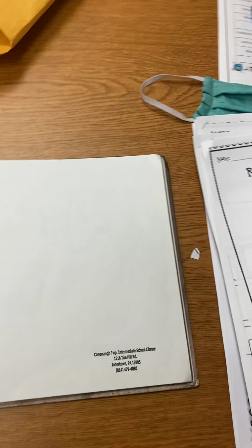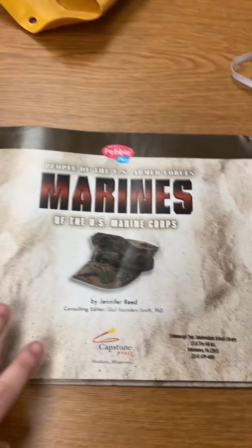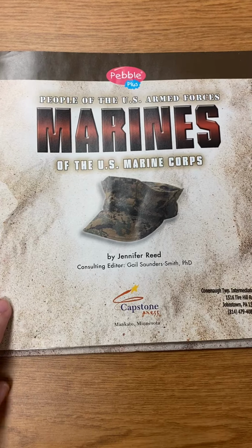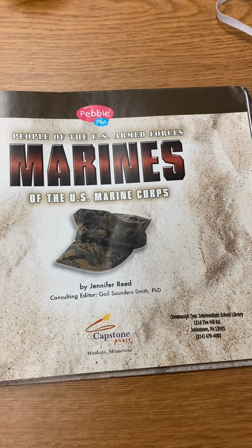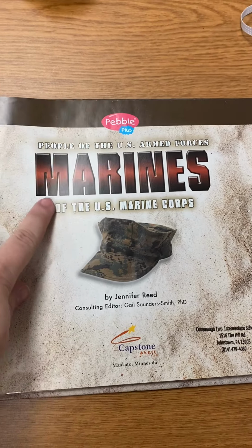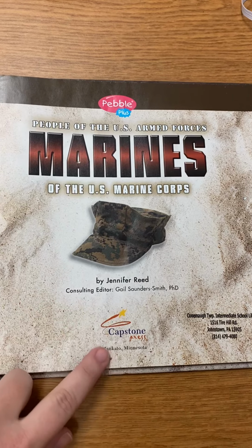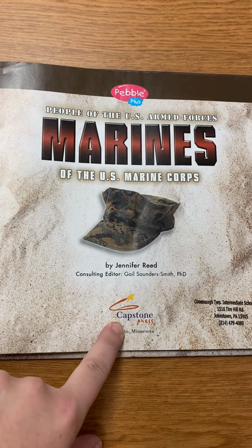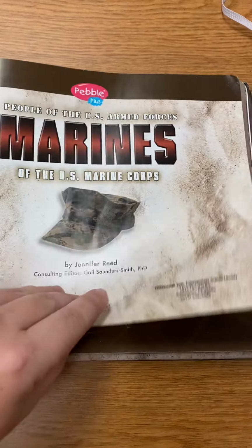If we open up the book, there's going to be a blank page or two. Those are the end pages. And then we're going to find the title page. You'll know it's the title page because it will have the title, the author, and the publishing company, the company that puts the book together.